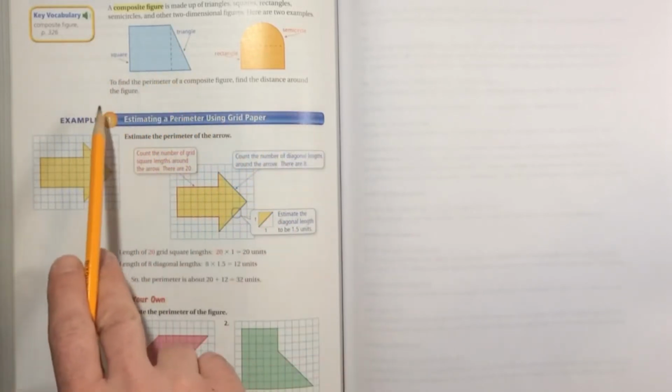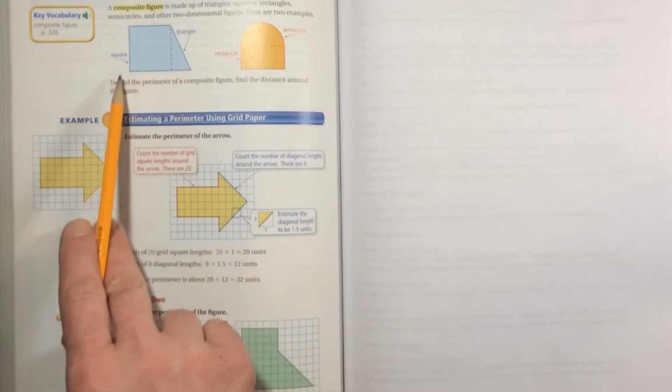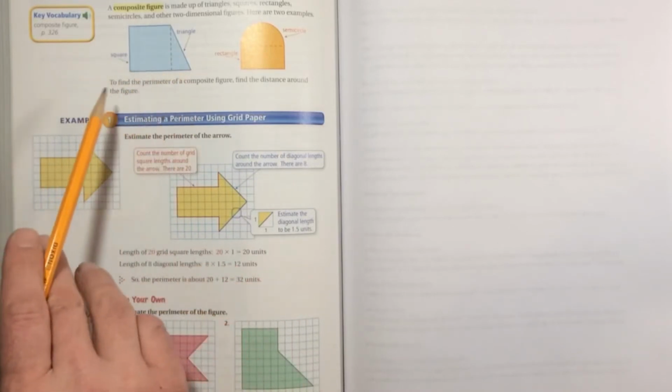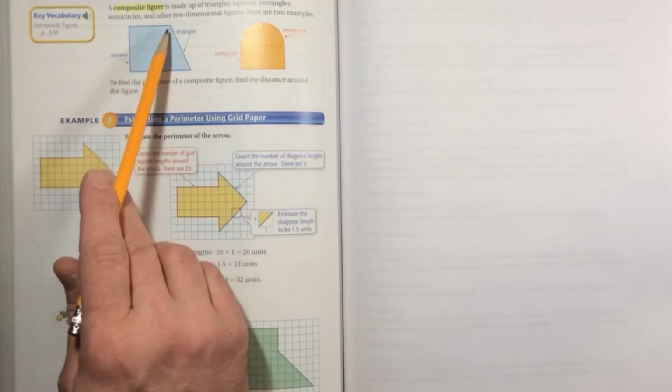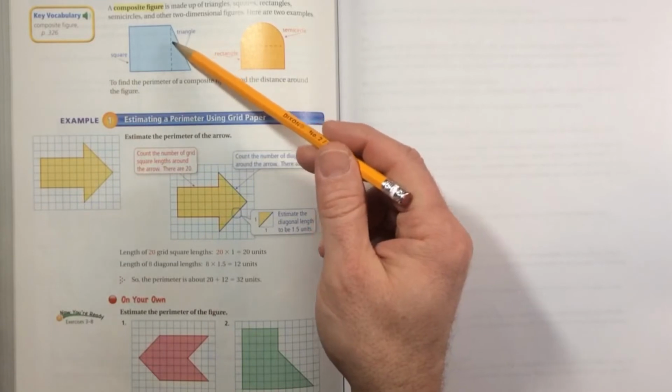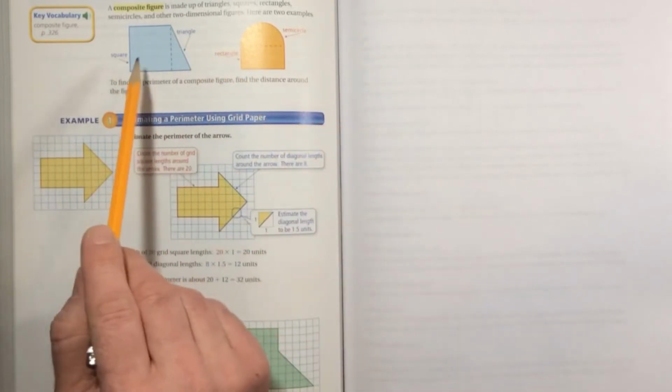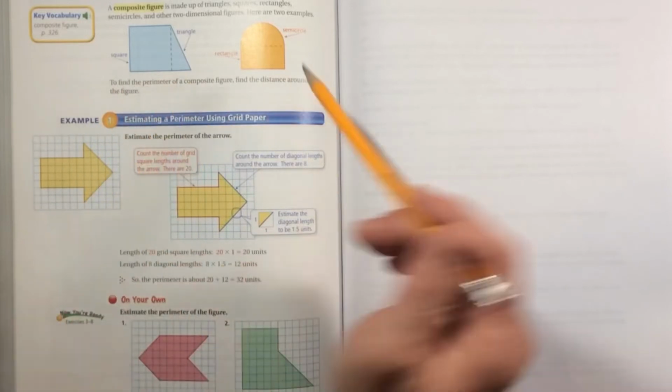So to find the distance around the figure, we're going to add up all of the sides here. This composite figure has 4 sides. Here on the side, up along the top, down here on the angle, and then on the bottom. This dashed line is important if we're going to try to figure out different things, but it is not one of the sides that we would add up. We don't add up all the numbers, we add up all of the outside sides.